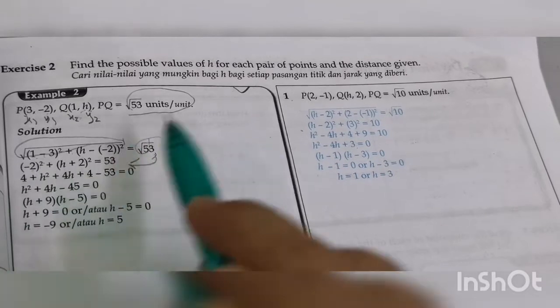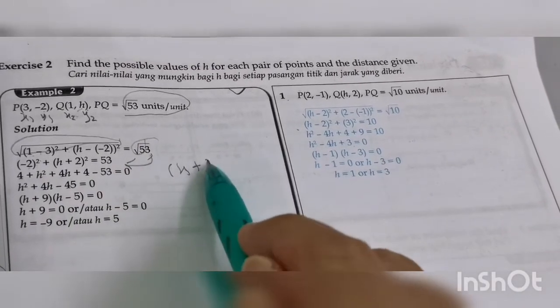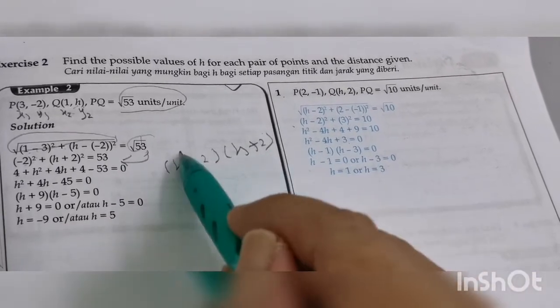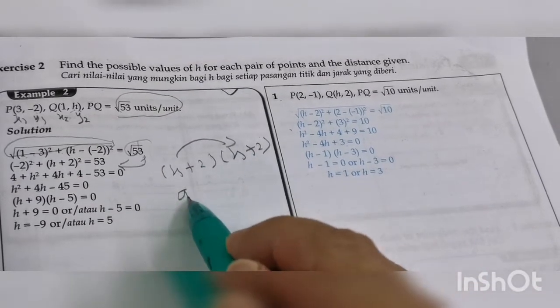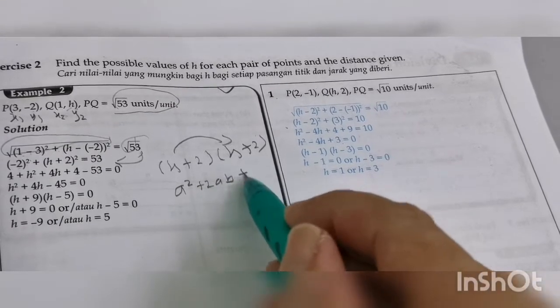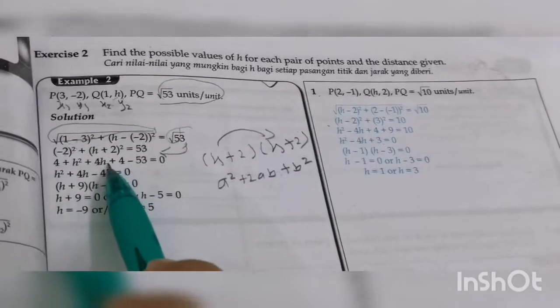This one you expand. You can use the traditional way to expand it, or you use the formula a square plus 2ab plus b square also can. After you expand, you get a new equation here.